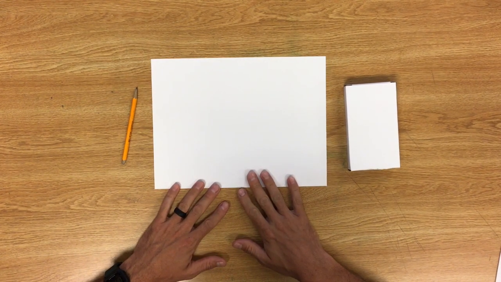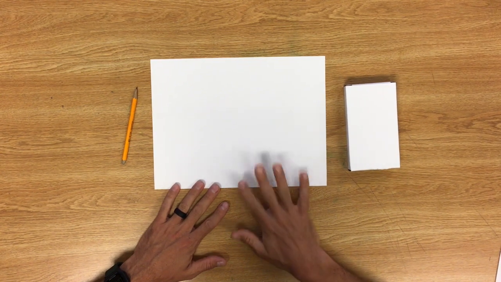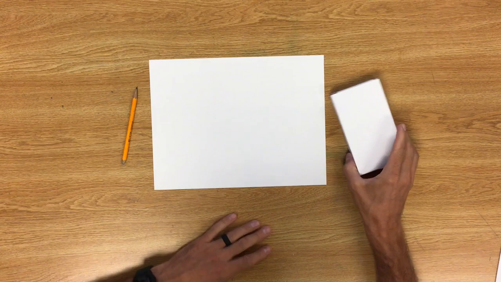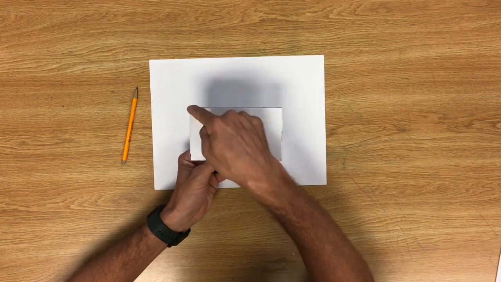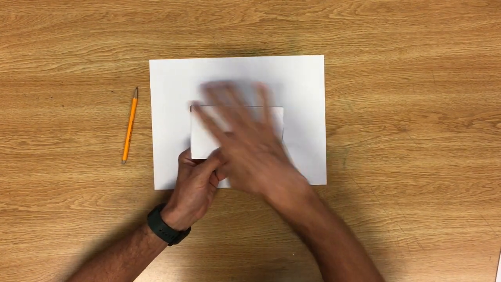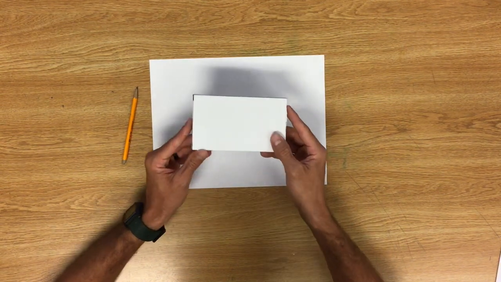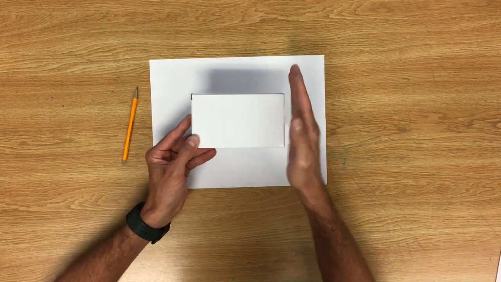Okay guys, so what you're going to need to start our project is a piece of paper, a pencil, and something that's rectangular in shape. If it's rectangular, it's got one longer side, or two longer sides that are equal and parallel, and two shorter sides that are equal and parallel. It's like a stretched out square.